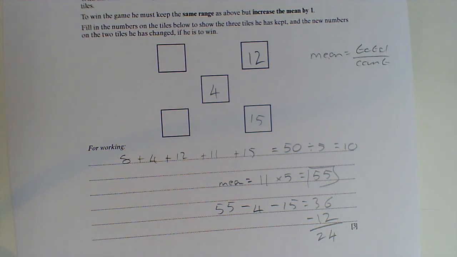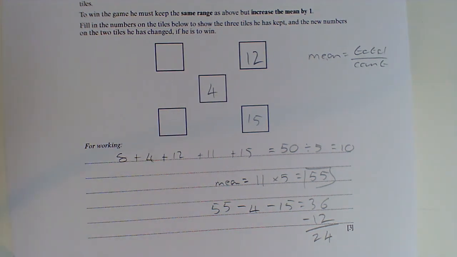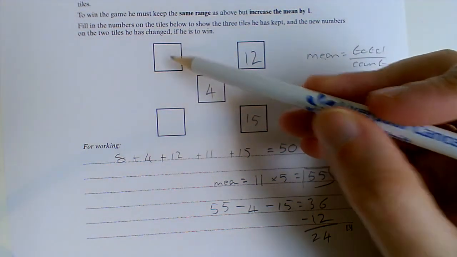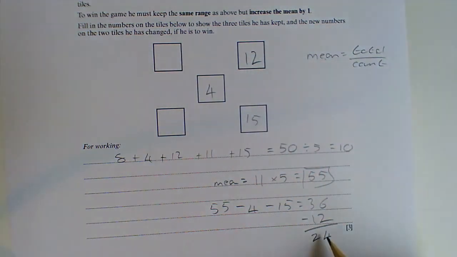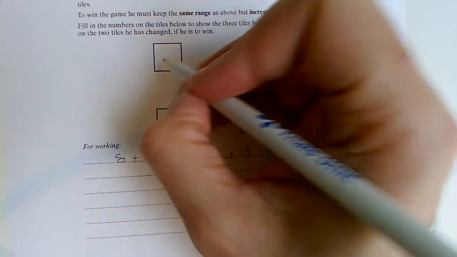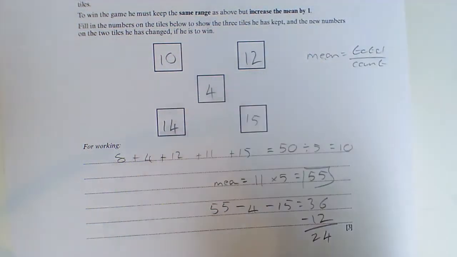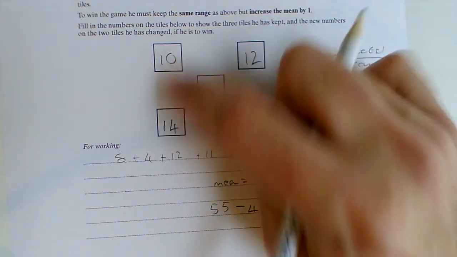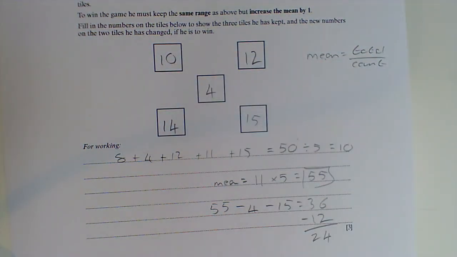So what I could do is, and I can't use 8 and 11, can I? Because that would mean that I'm only changing... Okay, so I need two numbers between 4 and 15 that aren't 8, 12 or 11 and that add up to 24. That narrows it down quite a bit, so it's going to have to be 10 and 14. Okay, those two numbers there, you could have had something else if you wanted to, or you could have done that basically in the same way if you wanted to.